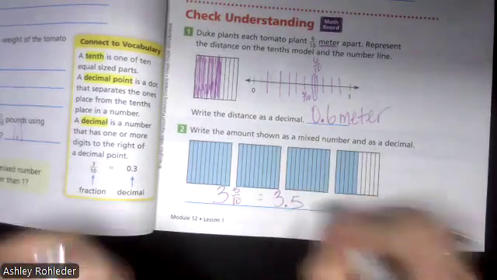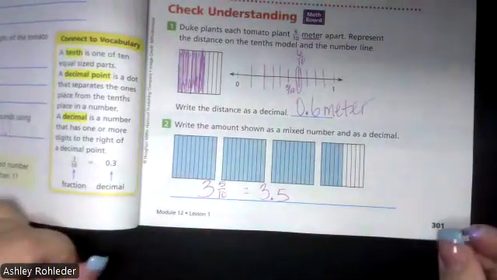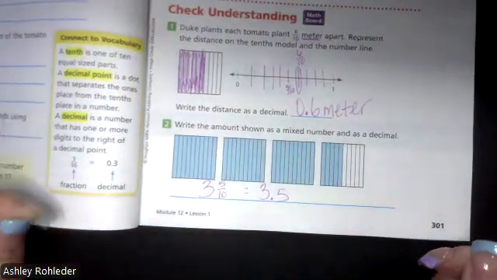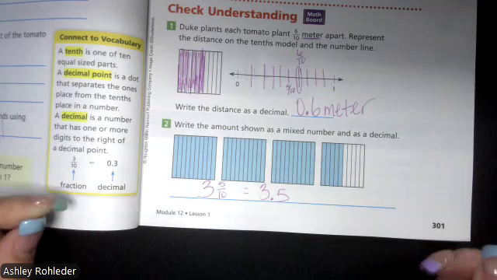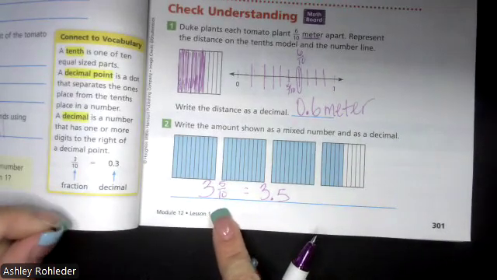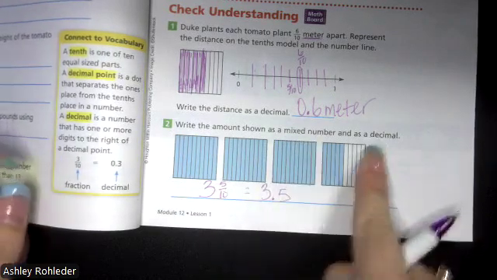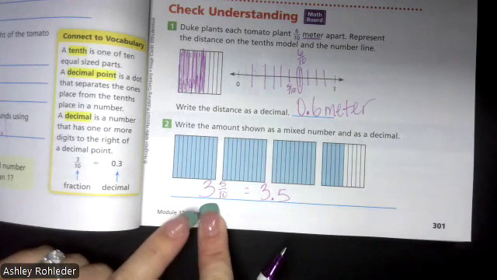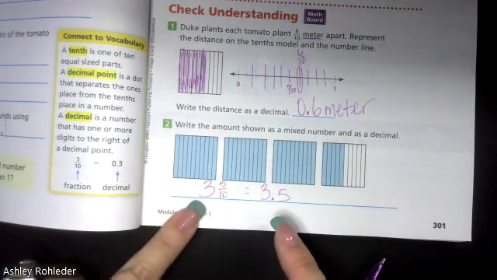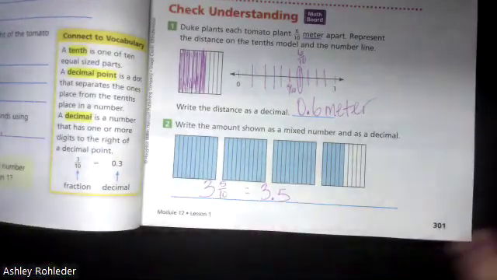Good. It wanted it as a mixed number and as a decimal. This one here, that's a mixed number because you're mixing a whole number and a fraction. So you're mixing them together. So that's a mixed number.